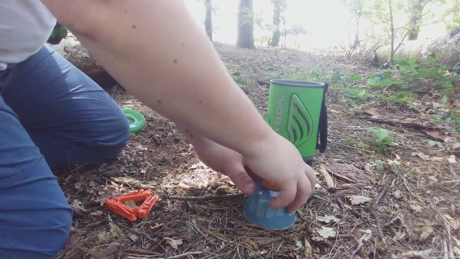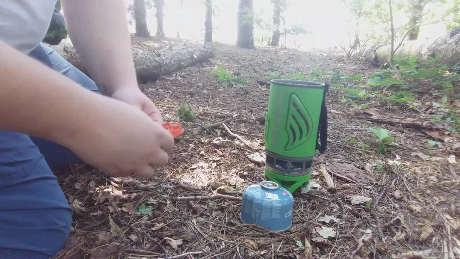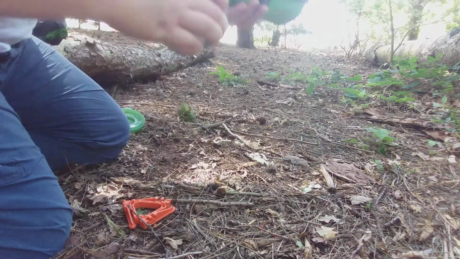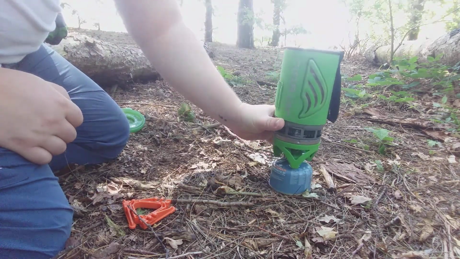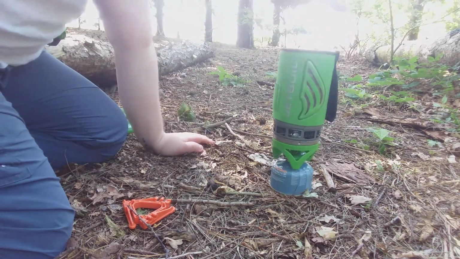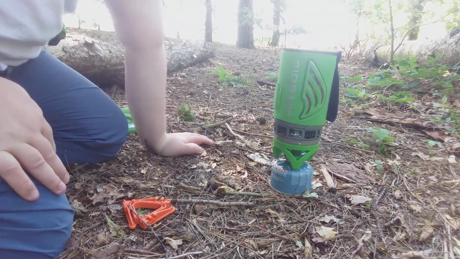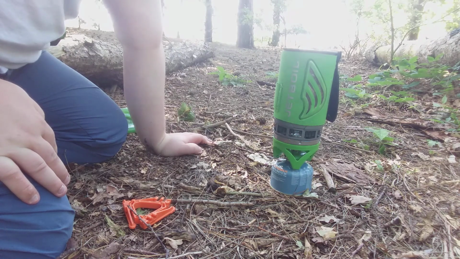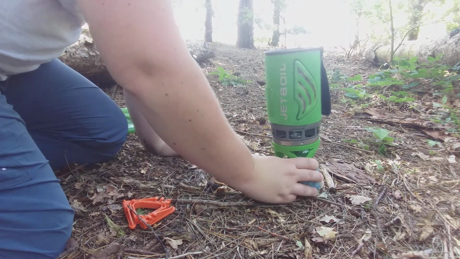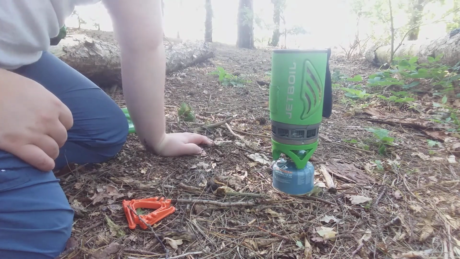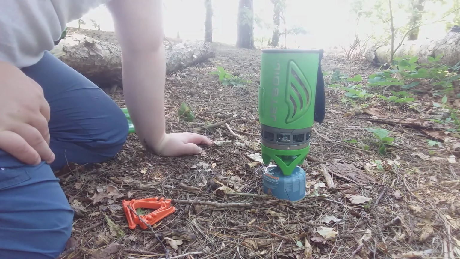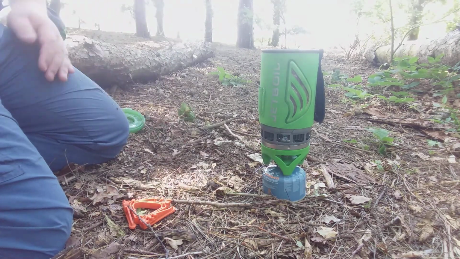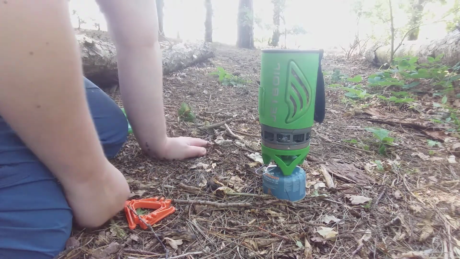So, take the cap off. I'll demonstrate what that is in a minute. Okay, so that's the gas cylinder itself on the Jetboil. So, pros and cons of the Jetboil. Well, first of all, I've already mentioned the big pro, which is, well, the biggest selling point actually, the incredibly fast boil time of 90 seconds for half a litre of water.